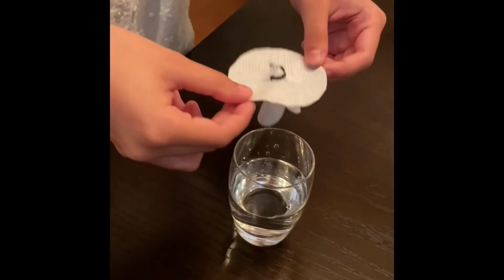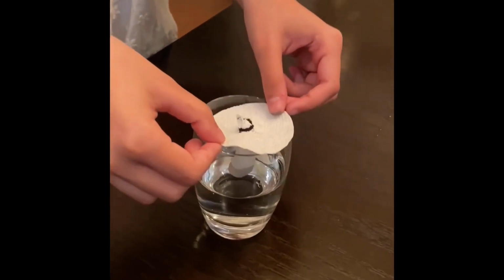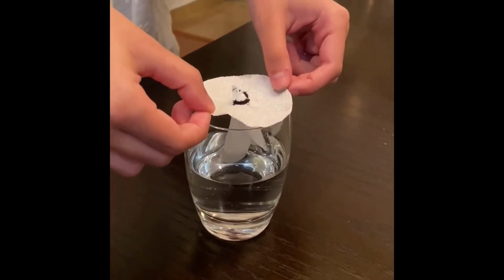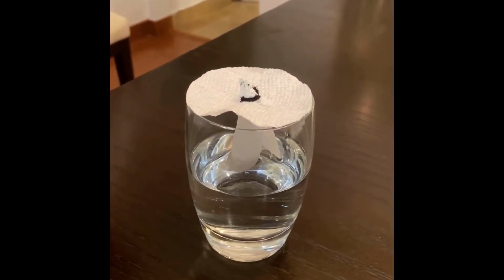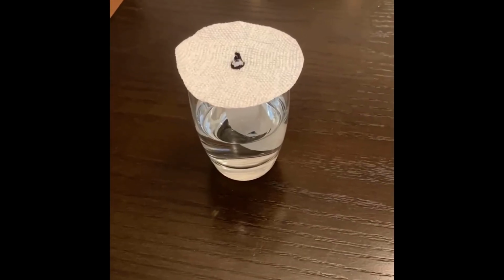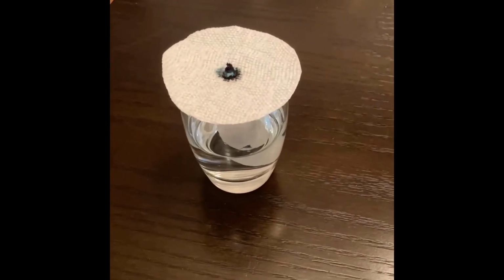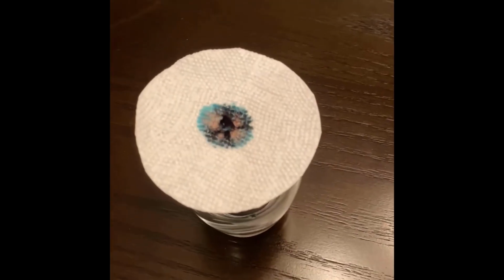Get the cup and fill it with enough water for the cone-shaped paper to reach. Then, place the circle paper on top of the cup so that the bottom of the cone touches the water and allows it to rise up. From there, you will gradually see the water spread onto the circular paper, spreading the black marker from the middle.